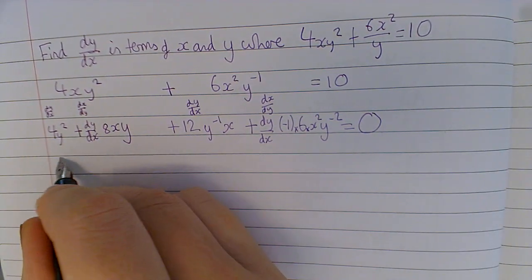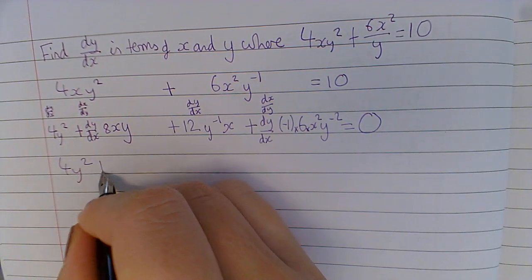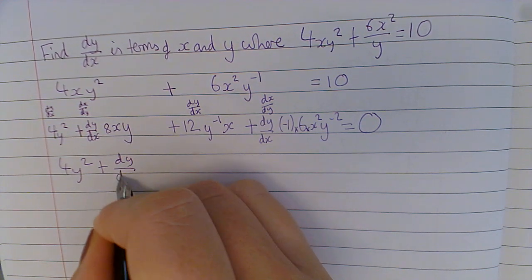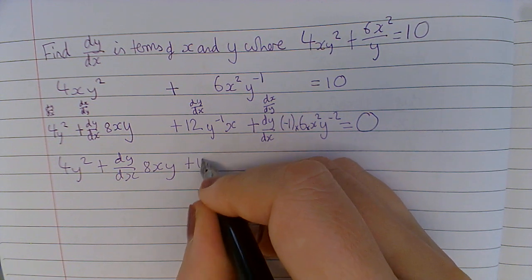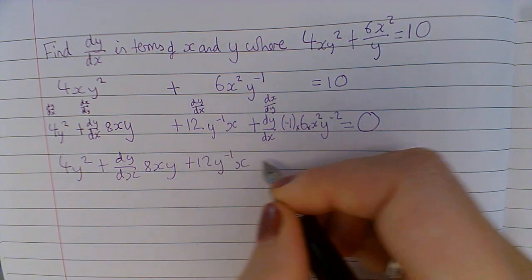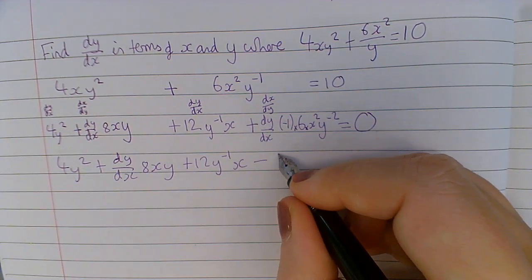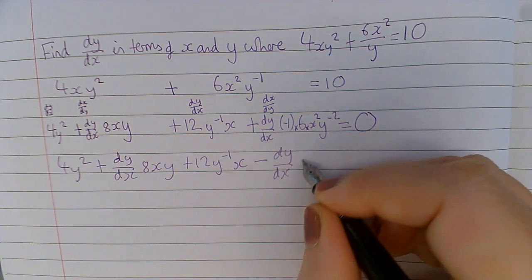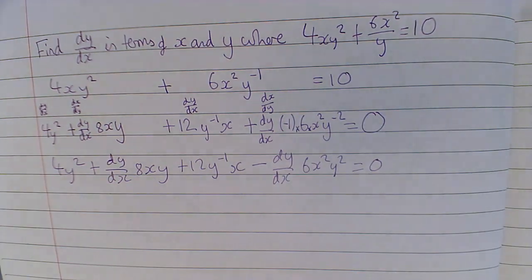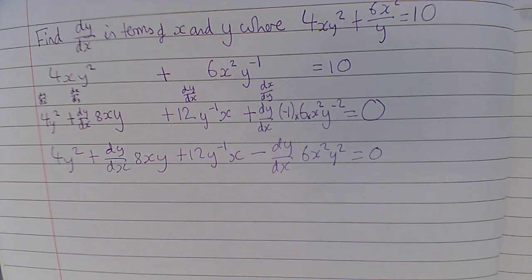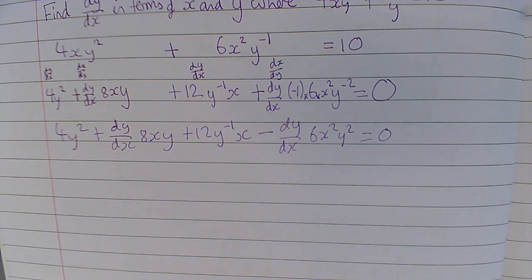Then I'm going to go through and just tidy up. 4y squared plus dy by dx, 8xy, plus 12y to the minus 1x, minus dy by dx, 6x squared y to the minus 2, equals 0. And again, as before, I would rearrange to make dy by dx the subject to finish it off.